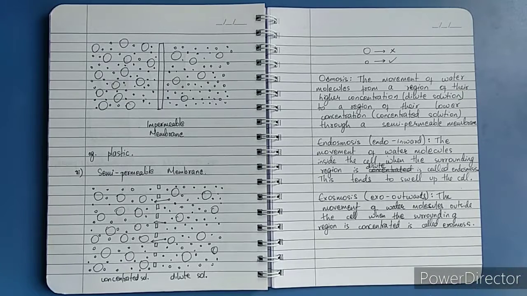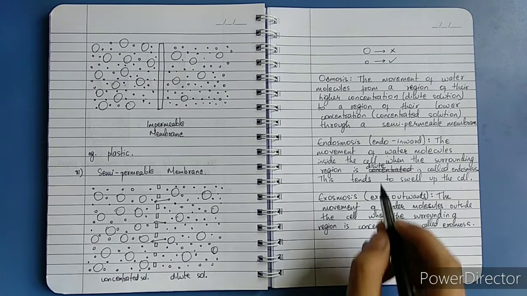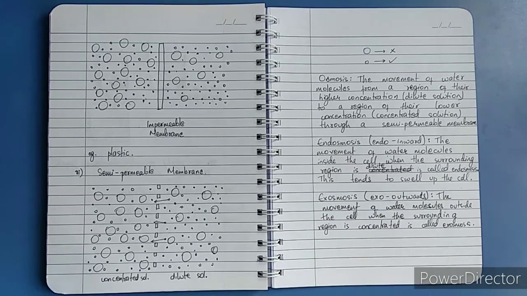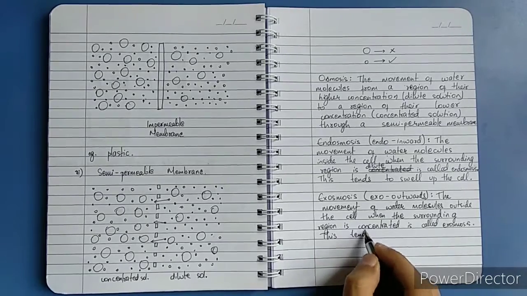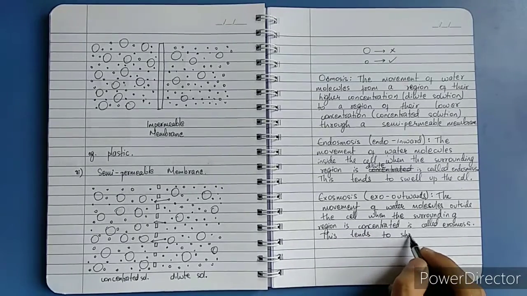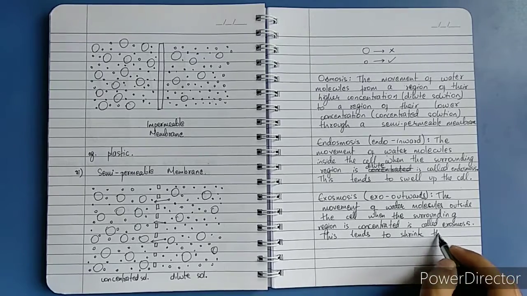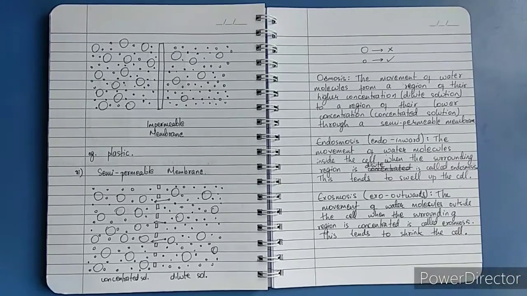You can also try an activity at home. You can take small raisins and put them in water, and you'll see that the raisins will swell up. And if you put the same raisins in a sugar syrup, say, they will shrink. So that is a very good example of endoosmosis and exoosmosis. And exoosmosis tends to shrink the cell. So next we are going to discuss what tonicity is.